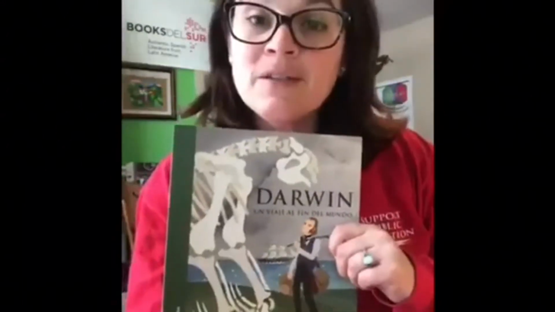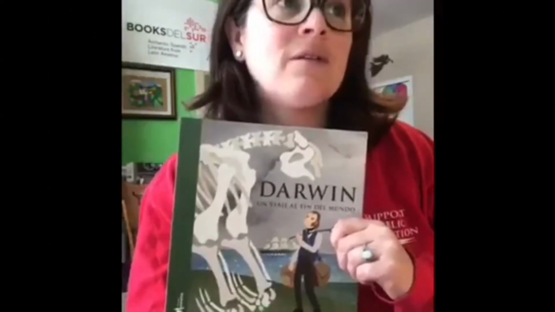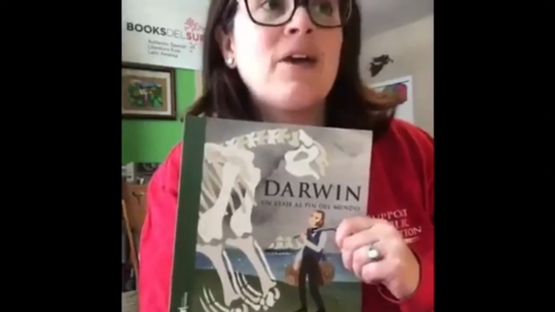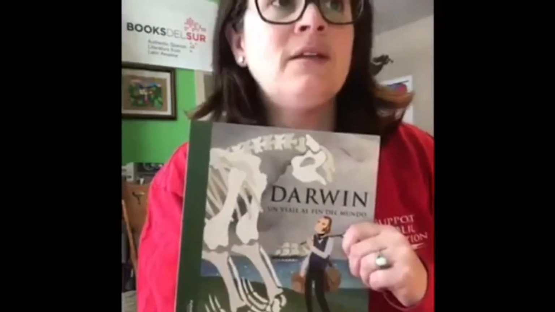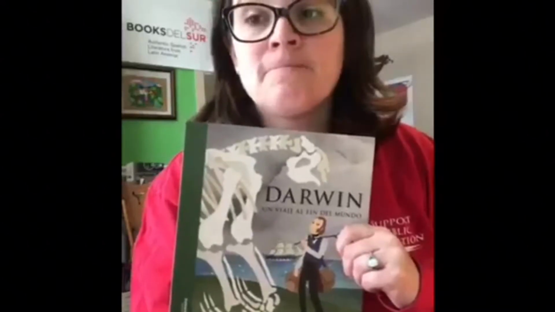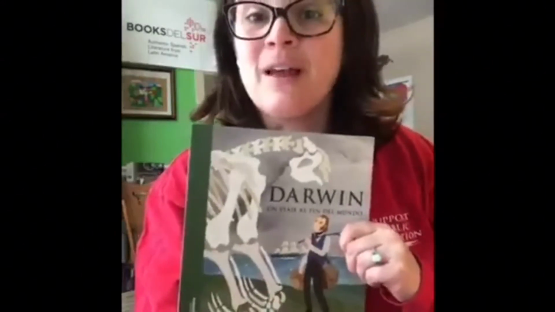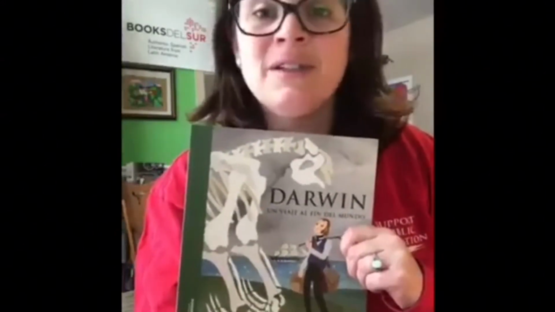Unique about this book is it also fits with some Next Generation Science Standards. It fits the crosscutting concept of patterns, patterns observed, formed for classification. We start classification with children at a very young age. My 4-year-old is doing classification with colors and different shapes.